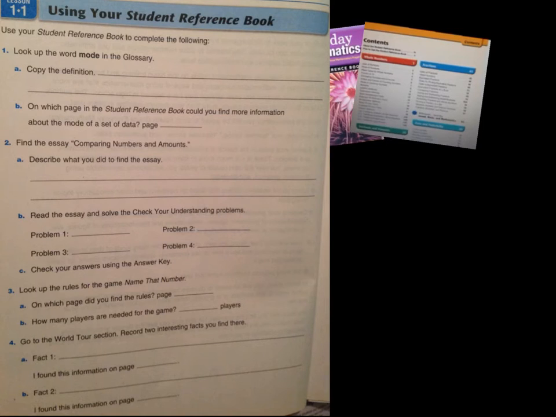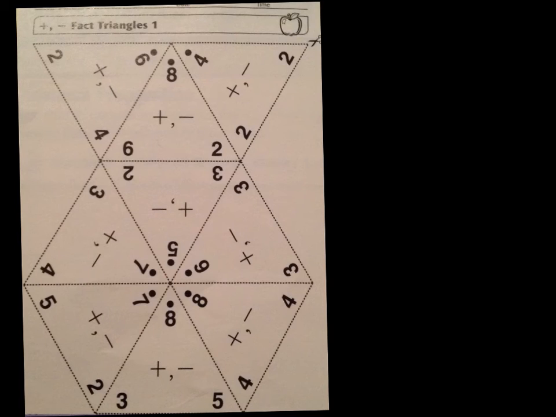So today you will be using your student reference book to find answers to the questions above. You'll be looking in different parts like the glossary, the table of contents, and so on. Remember, when it says find the essay, that's just find the page with the information about comparing numbers and amounts. The final thing you'll be doing today is cutting out the 4 pages of fact triangles. So, you'll cut them all out, and once you're done, you'll practice the facts and sort them.